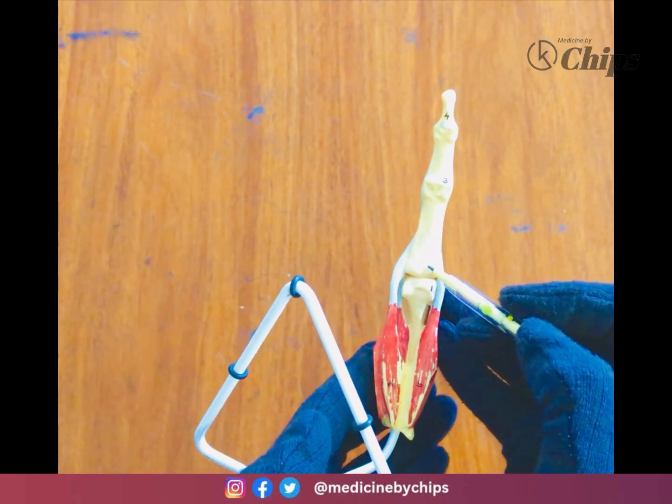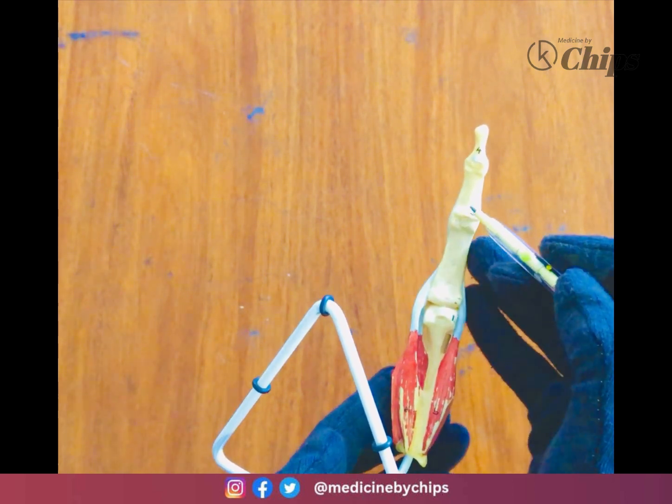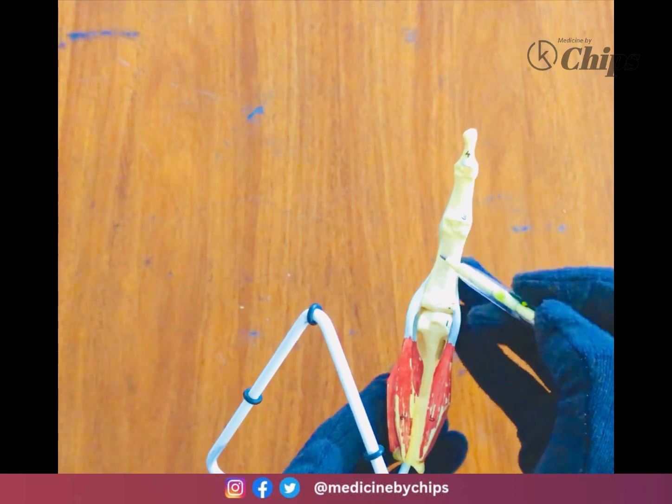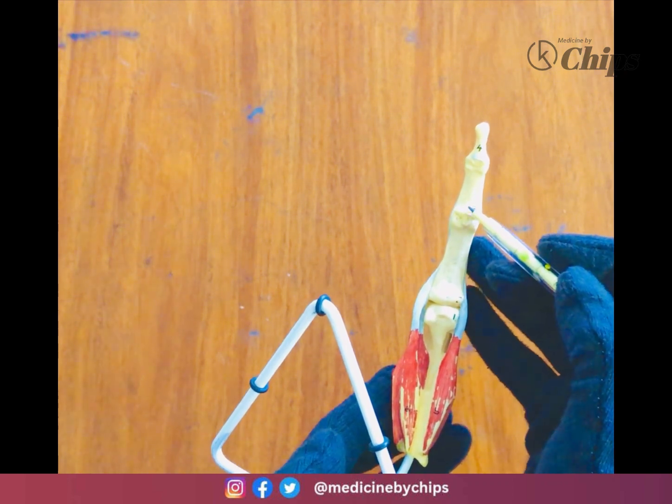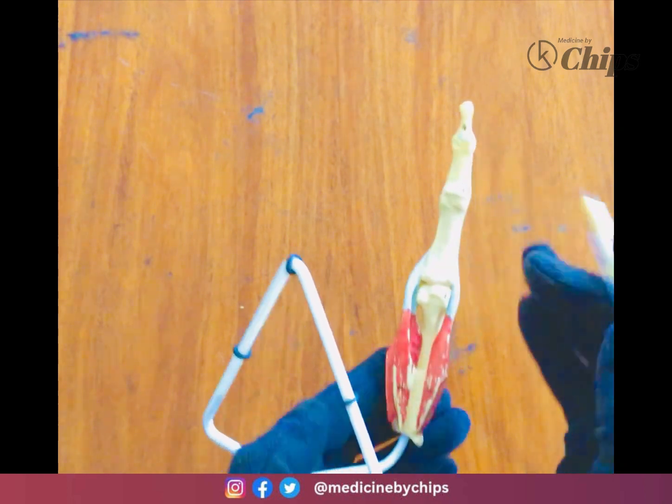Base of the proximal phalanx, body of the proximal phalanx, head of the proximal phalanx. Base of the middle phalanx, body and head of the middle phalanx. Base, body and head of the distal phalanx.